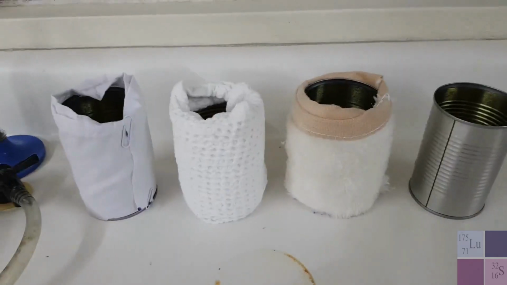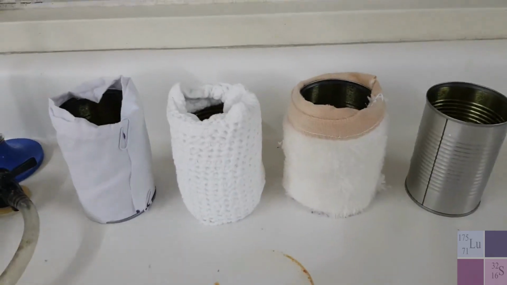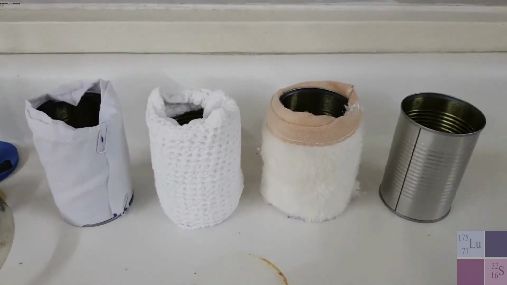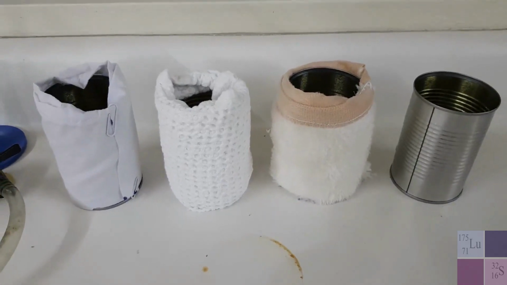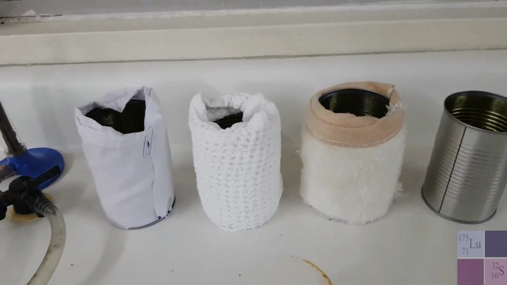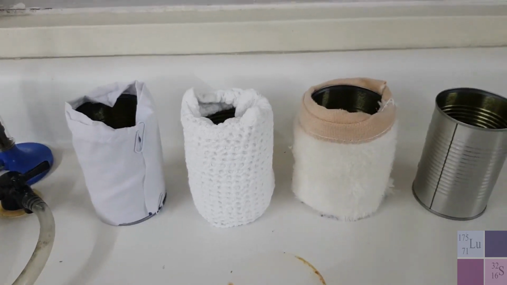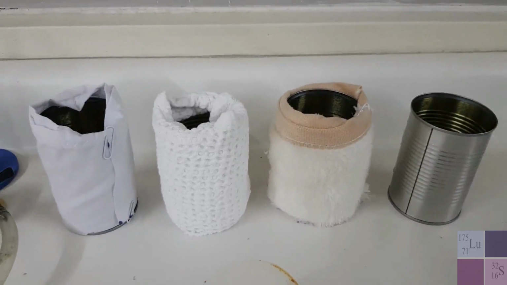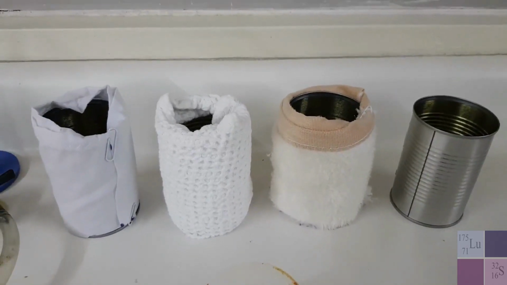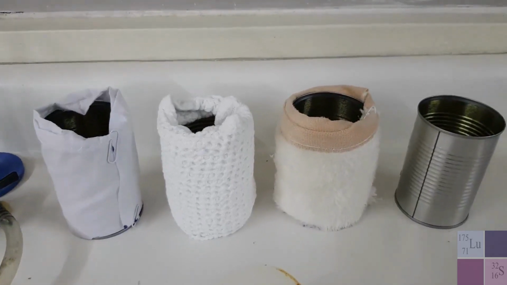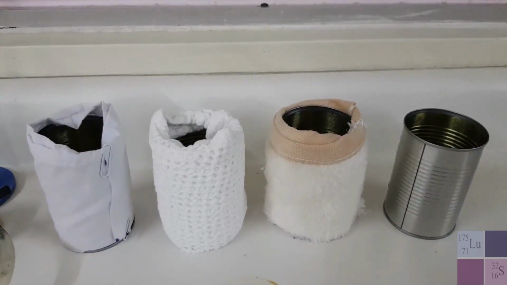Right, so we have our baby wrapped in 3 different materials, and our baby not wrapped in a blanket. So polyester on the left, cotton in the middle, wool as the third one, and of course unblanketed baby on the end. So we're going to look at how each one of those materials helps to keep the baby warm.